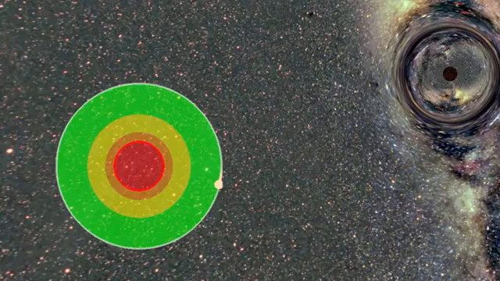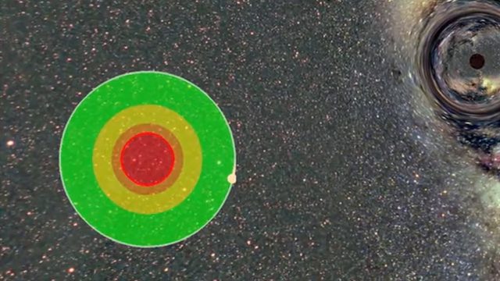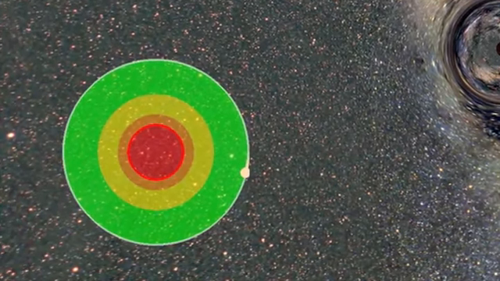The closer to the horizon we get, the harder we must fire our rockets to keep from falling in. The red line is the horizon. From here, there is no escape.